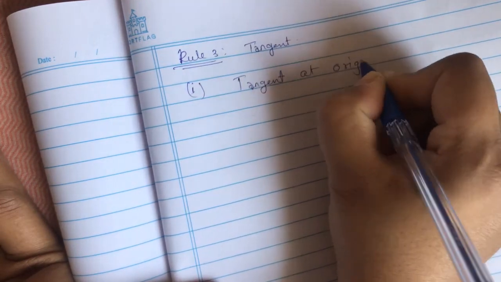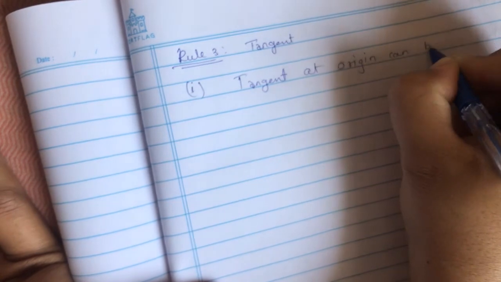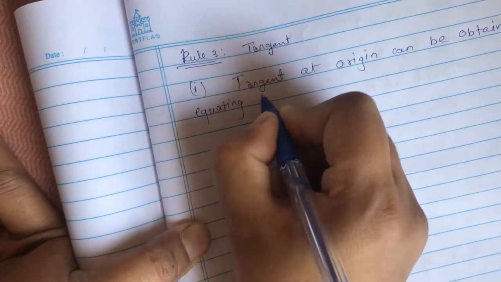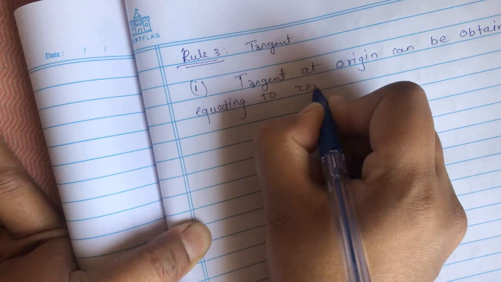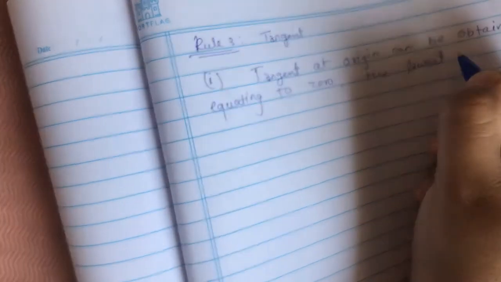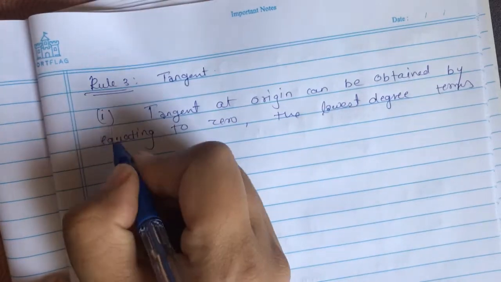The tangent at origin can be obtained by equating to 0 the lowest degree terms in the equation.